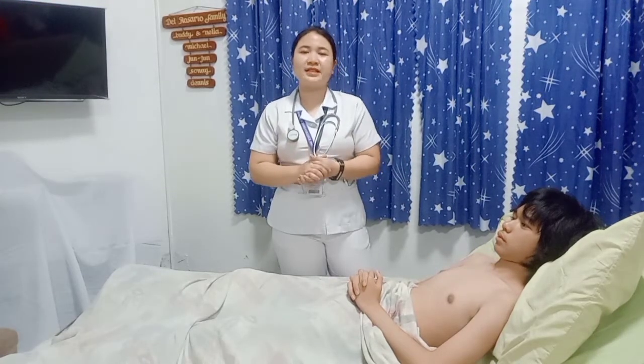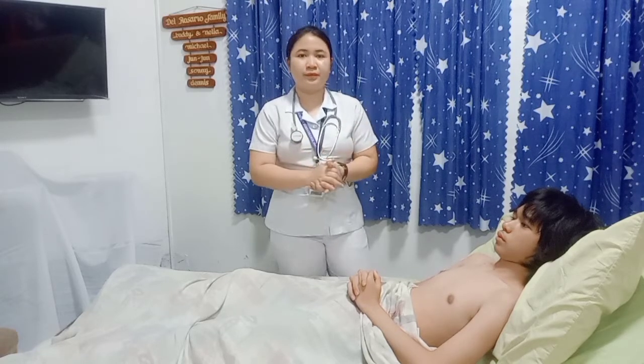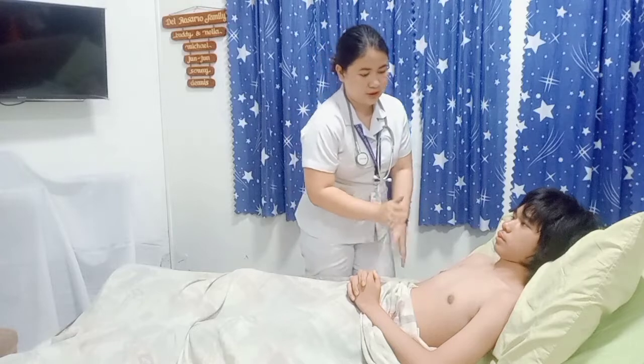In palpating for thrills, press the ball of the hand firmly on the chest to check for a buzzing or vibratory sensation which can indicate a loud heart murmur. Okay, so I am going to palpate your chest area again, okay?